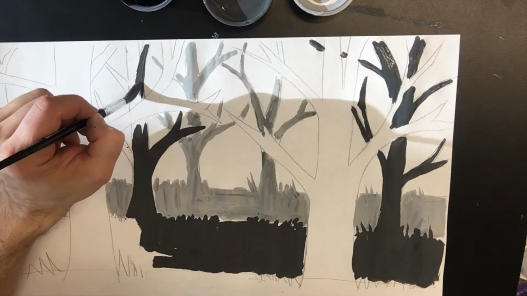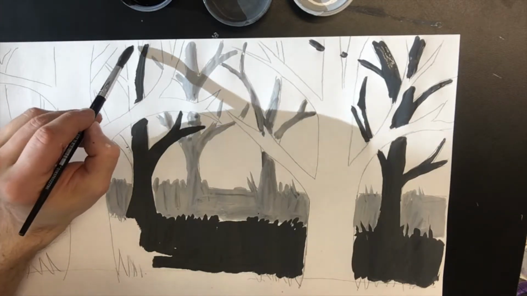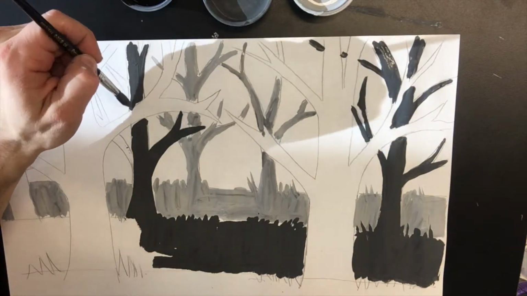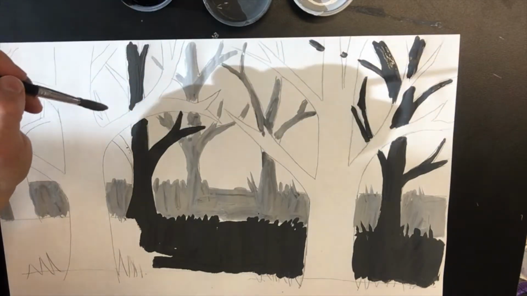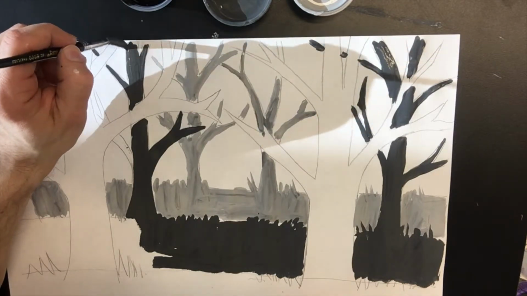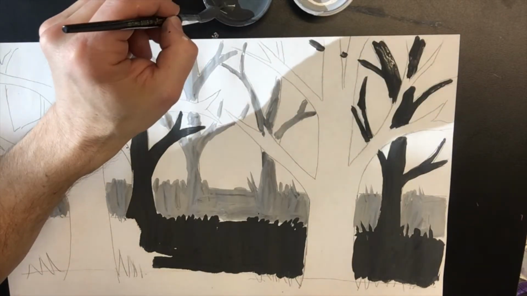One thing I also forgot to say at the beginning that I want you to remember is that when you're using your paintbrush, you only really need to paint with the tip of it. You don't need to press down too hard, if you can see, I'm gently scooting the tip of the paintbrush across the surface of the paper. I'm not pressing down hard.